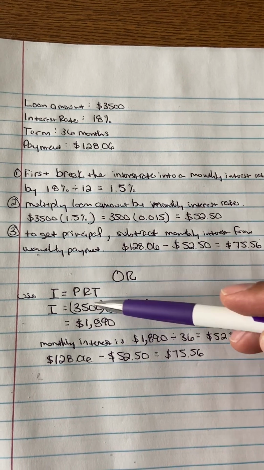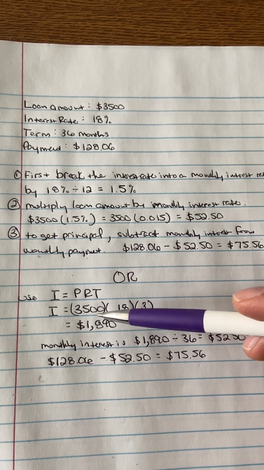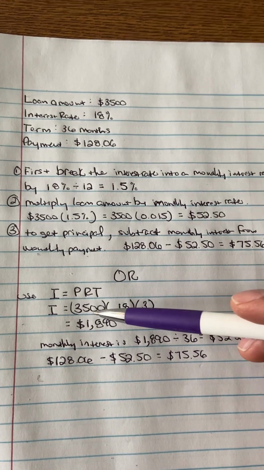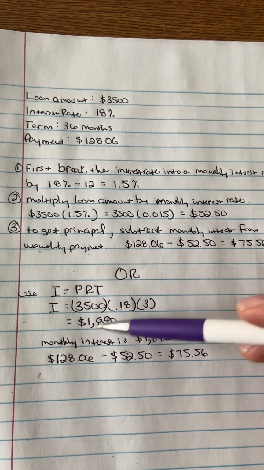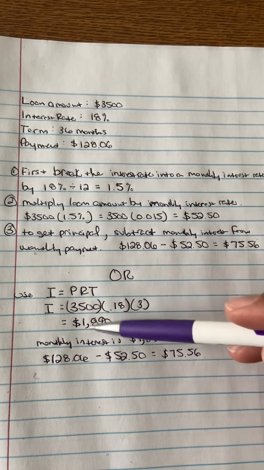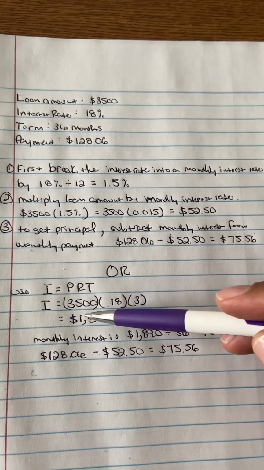That's kind of hefty off a $3,500 loan. That's almost half the loan, because half would be, let me see, 1,750. Yeah, that's more than half the amount of the actual loan. But I guess if you pay it off early, then you don't end up paying that much interest. But, you know, it is what it is sometimes.